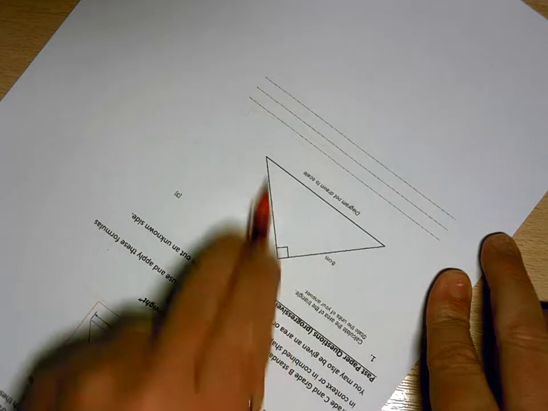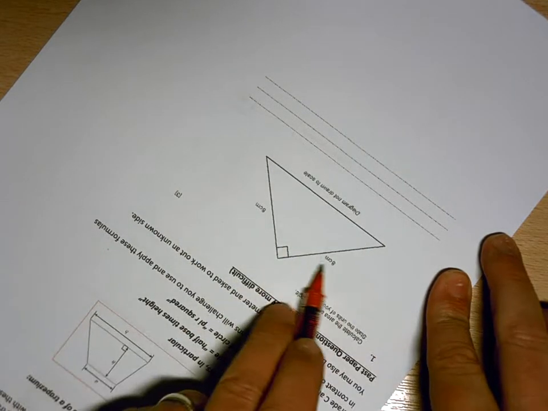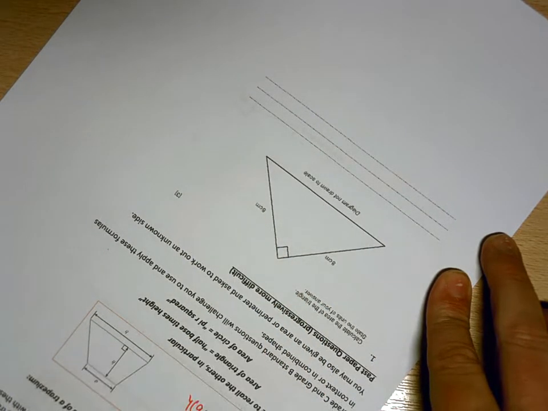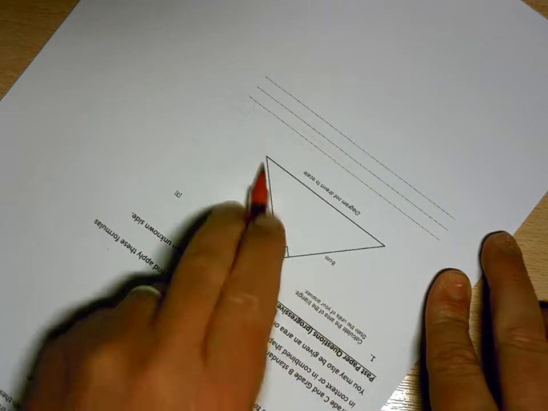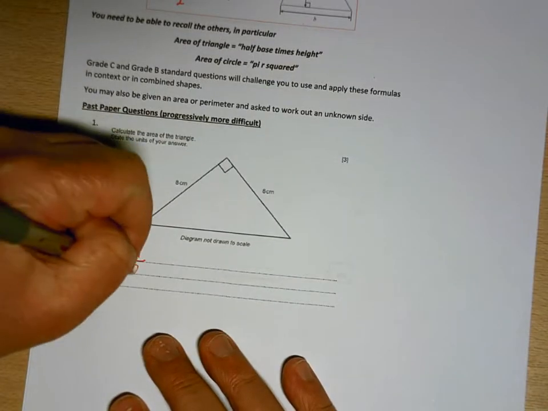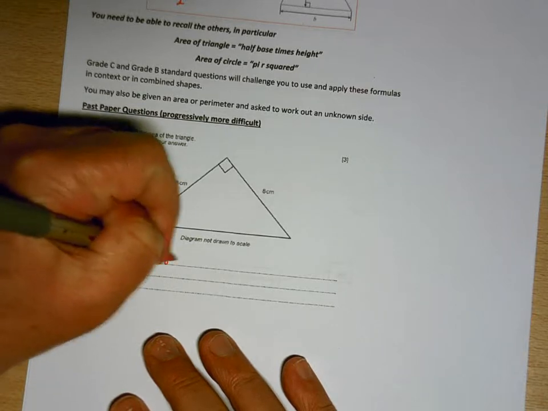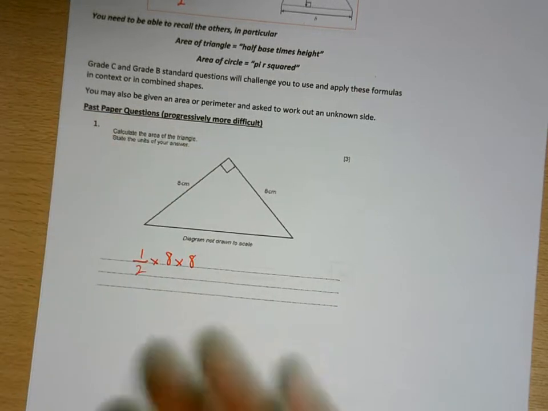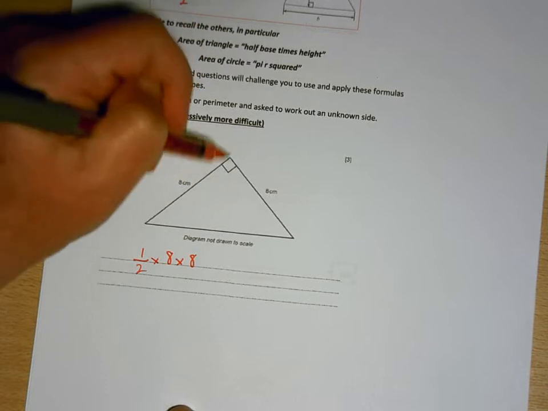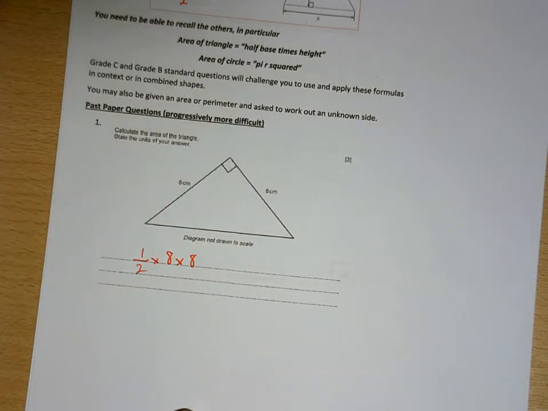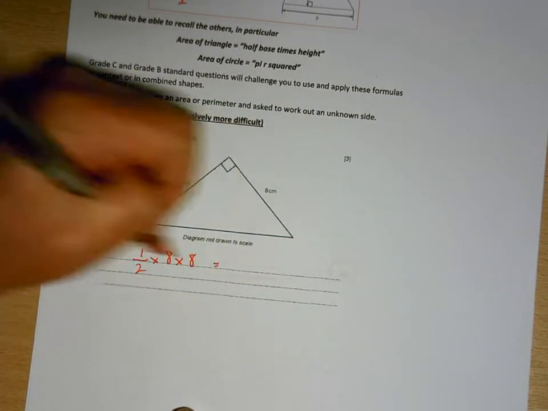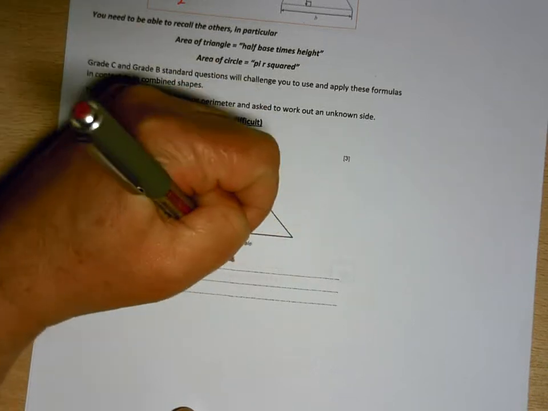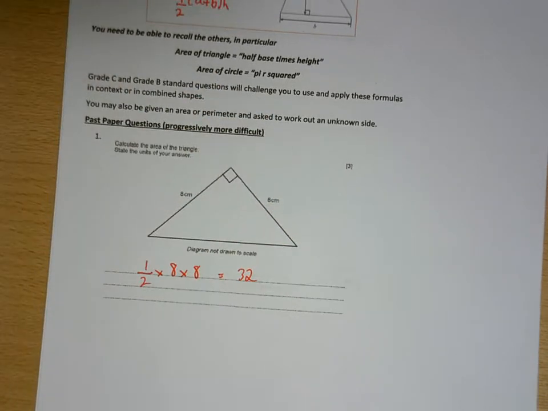So what you've got here is actually half a square, 8 by 8. So the base is 8 and the perpendicular height is 8. So the area is half base times height. 8 8s is 64, half of 64 is 32.